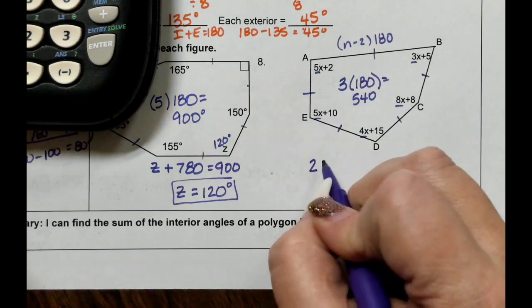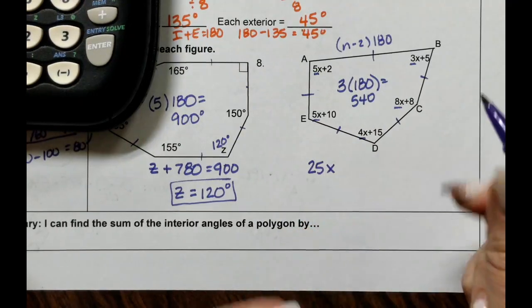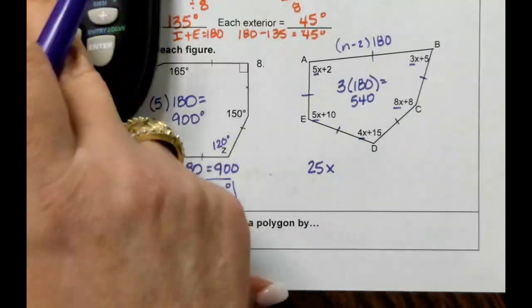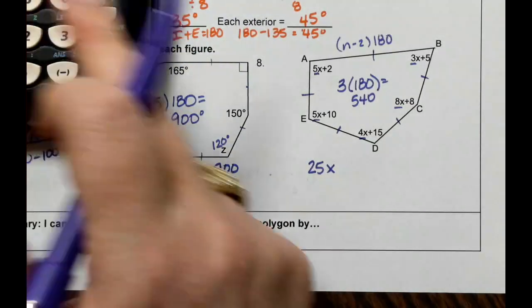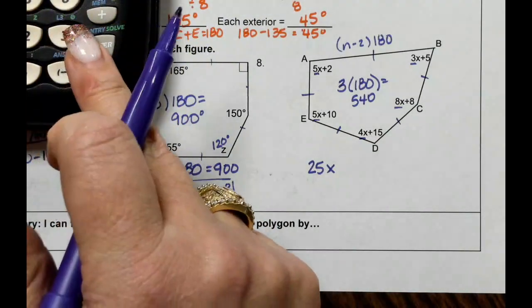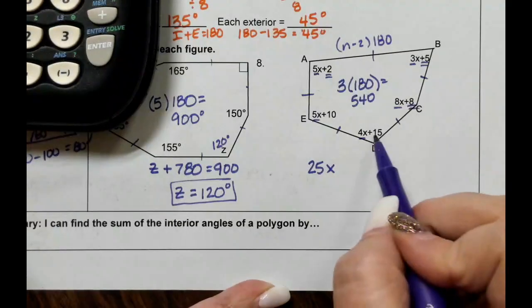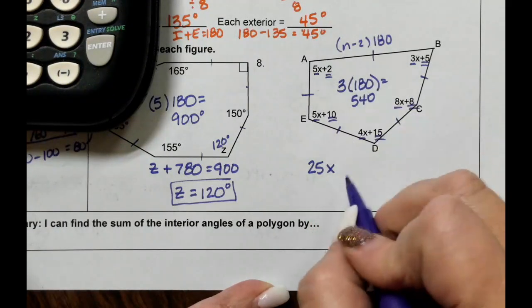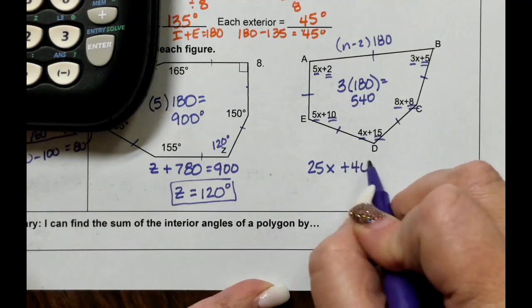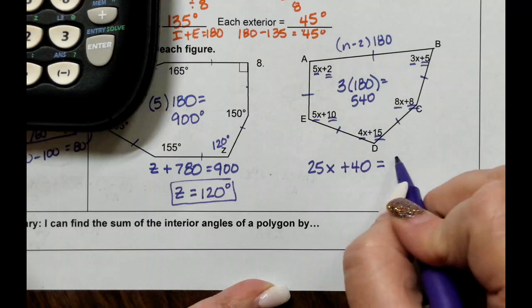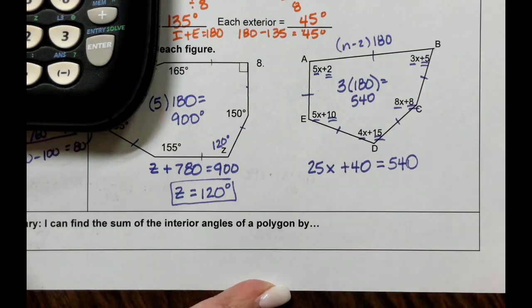So I have 25x, then I have 2 plus 5 plus 8 plus 15 plus 10, which is 40. So 25x plus 40 is equal to the total angle of 540 degrees.